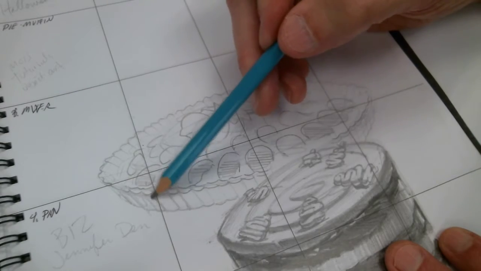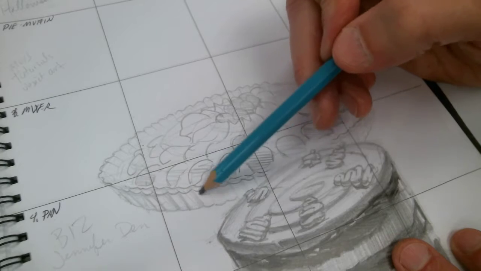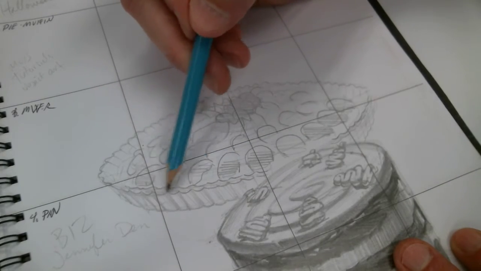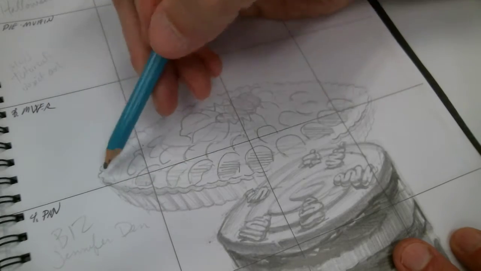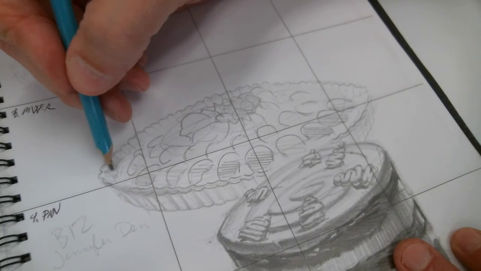So here it's catching up the shadow to show the texture of that piece. This has a little bit of the ridge on here. And you can kind of see it envelop this here.